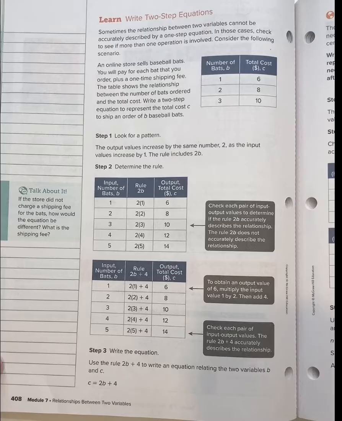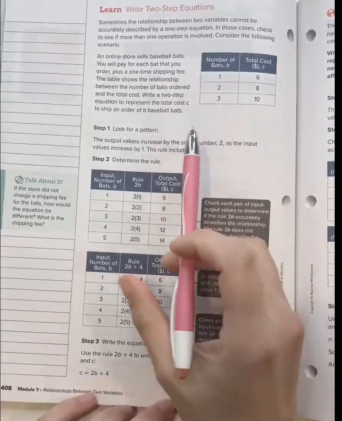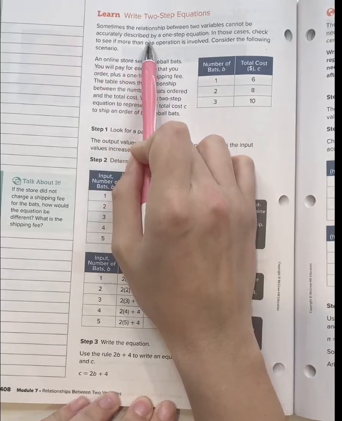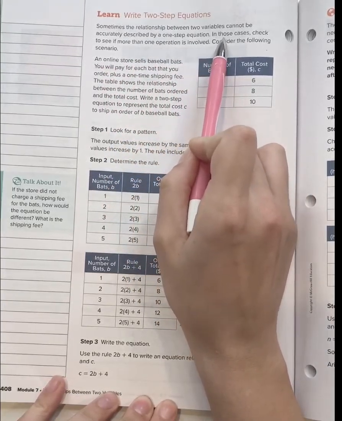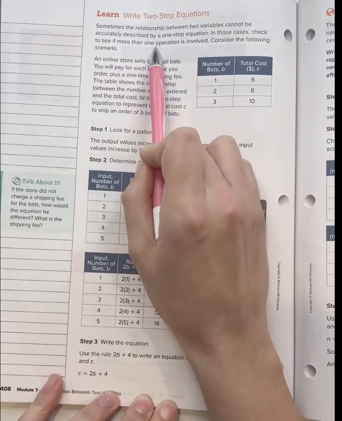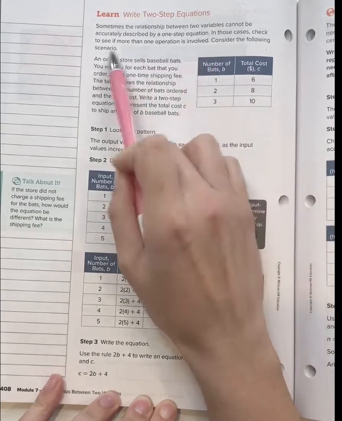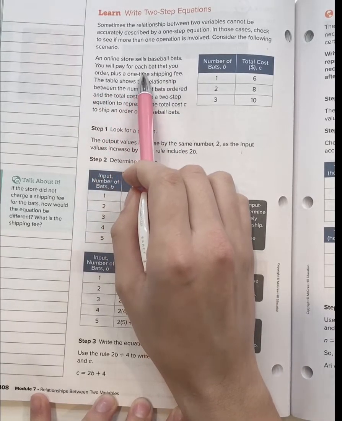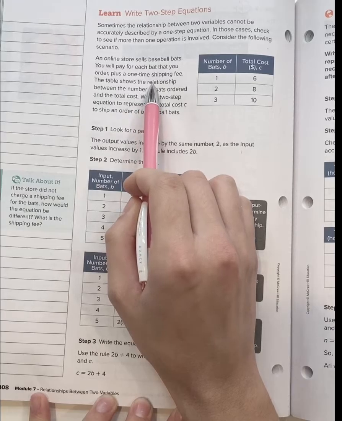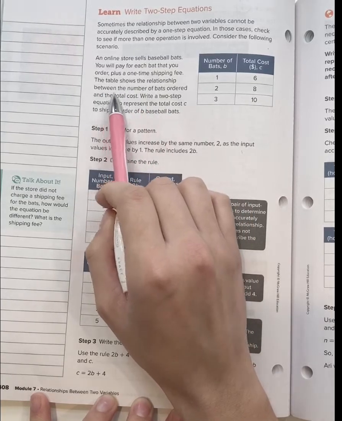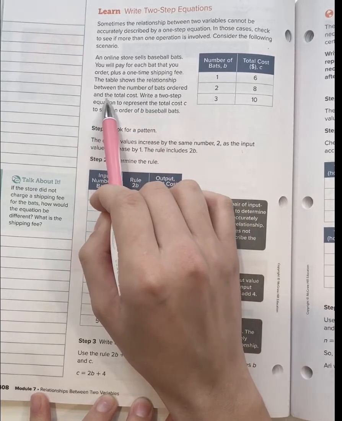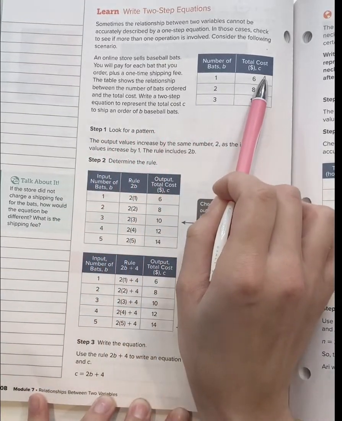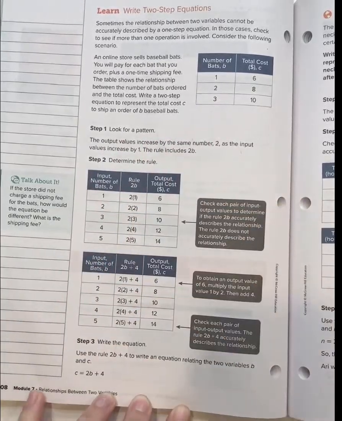So now we're on page 408, write two-step equations. Sometimes the relationship between two variables cannot be accurately described by a one-step equation. In those cases, check to see if more than one operation is involved. Consider the following scenario. An online store sells baseball bats. You will pay for each bat that you order plus a one-time shipping fee. The table shows the relationship between the number of bats ordered and the total cost. Write a two-step equation to represent the total cost C to ship an order B baseball bats.